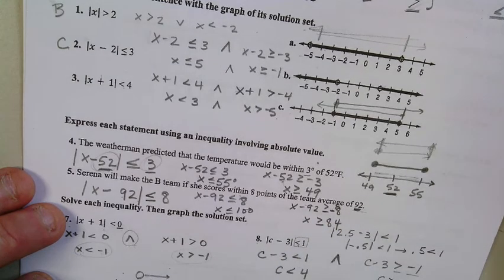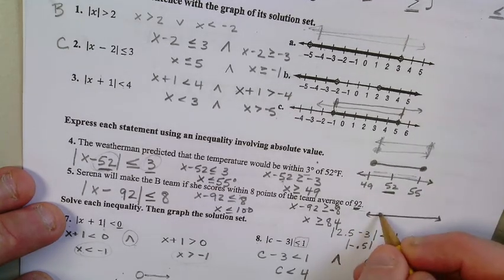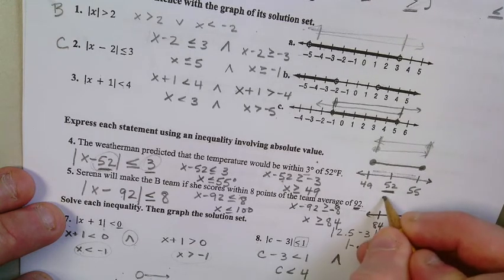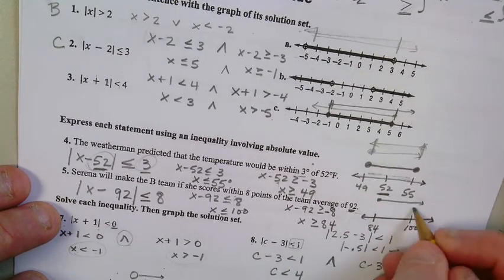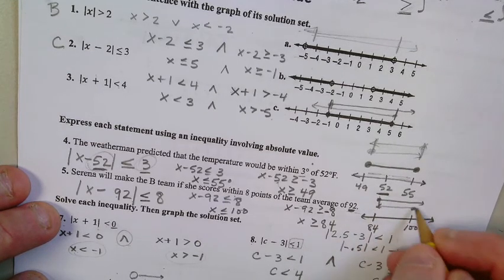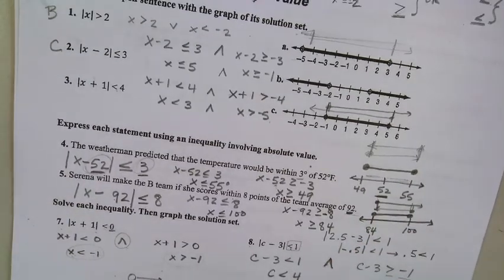Okay? So if I graph this, we're between, there's 84. Again, I've got a filled in circle heading that way. Here's 100. Filled in circle going that way. So my answer is from here to here. I'm going to put a filled in circle here and a filled in circle here and connect them. That's my range of possibilities. So she could score anywhere from 84 to 100 and make the B team.